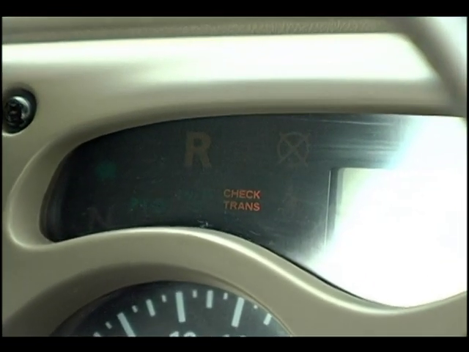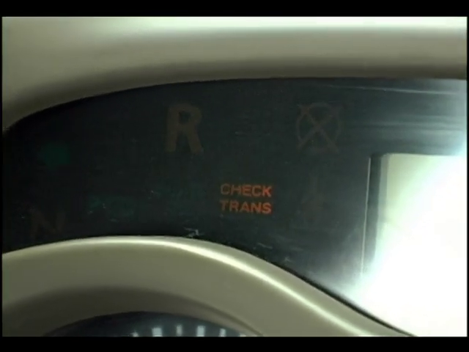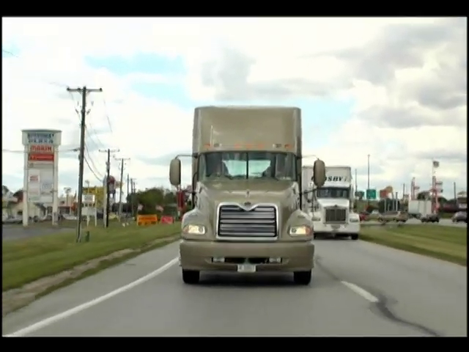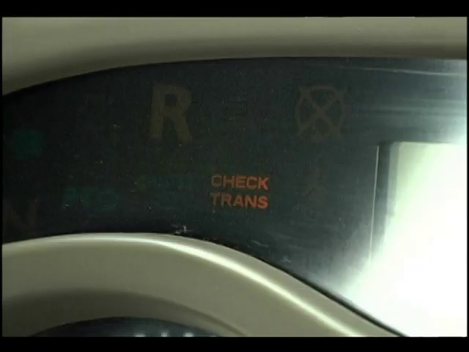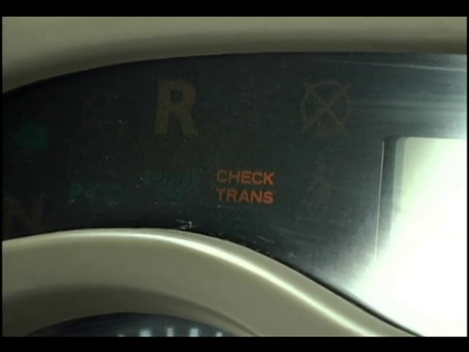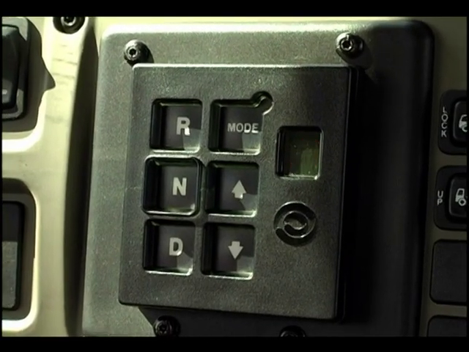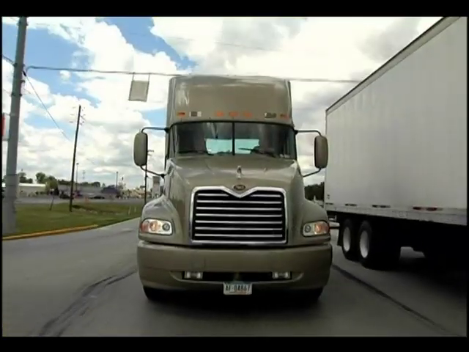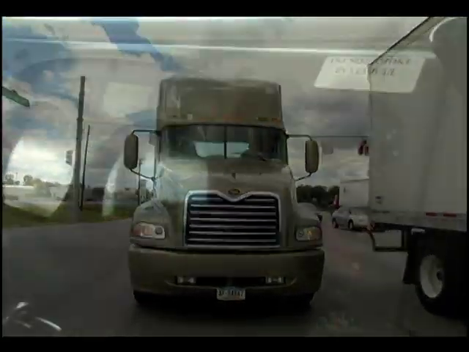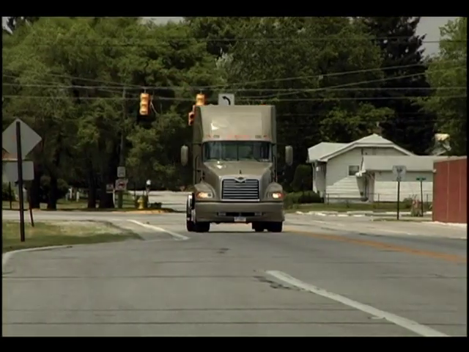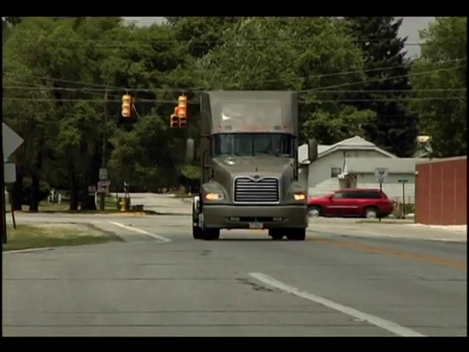Warning indicators might include check transmission and range-inhibited lights. The check transmission light notifies the driver that the transmission is not performing as designed. The vehicle may continue to be operated, but service advice should be sought promptly. The range-inhibited light indicates that shifts are being restricted. The vehicle may continue to operate, but this limited operation should be used to get the vehicle to a service facility only. Seek service immediately.